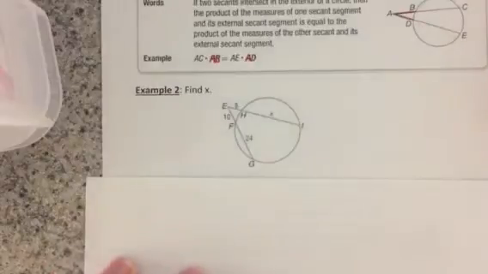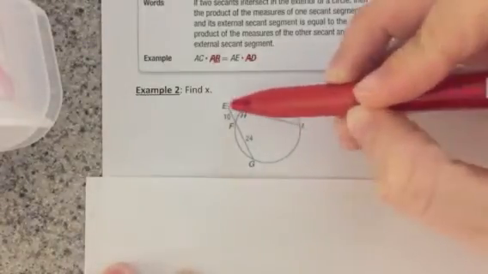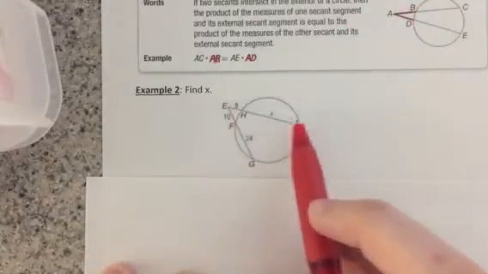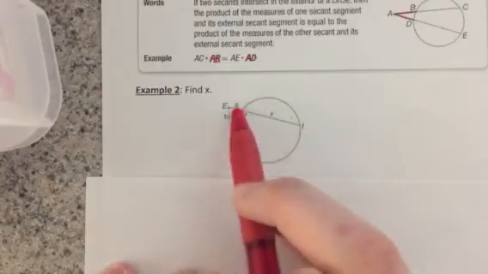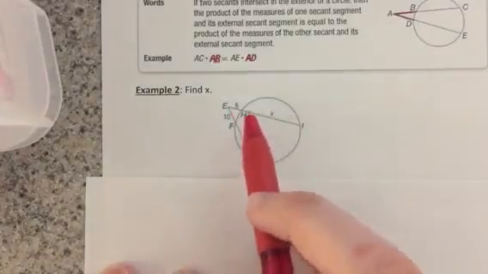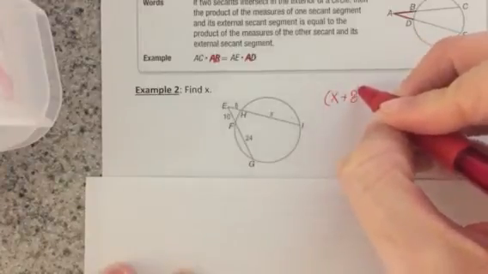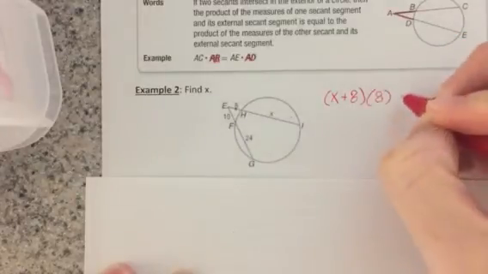Okay, it says find x. All right, so we've got 2 secant lines, so I'm going to apply this theorem here. Let's take a look at this secant line first. Doesn't matter which one, but let's look at this one. Okay, so let's apply the theorem, which says if I take the whole thing, and this is where I see a lot of errors. You guys like to look at this and say, oh, the whole thing, that's 8x. Well, careful, it's not. It's actually this part plus this part. So that would be 8 plus x, or x plus 8, whatever order you want. Okay, so I can do x plus 8, that's the whole thing, times just the outside part, so times 8.